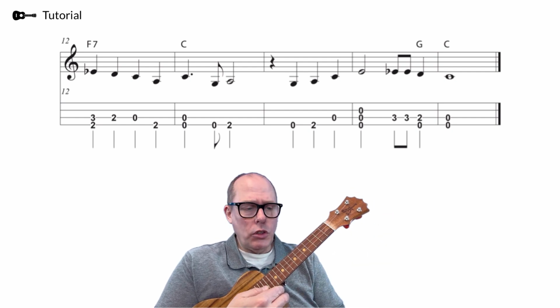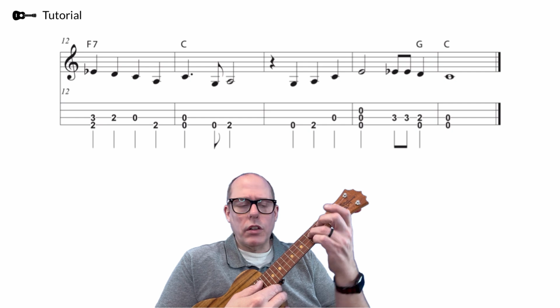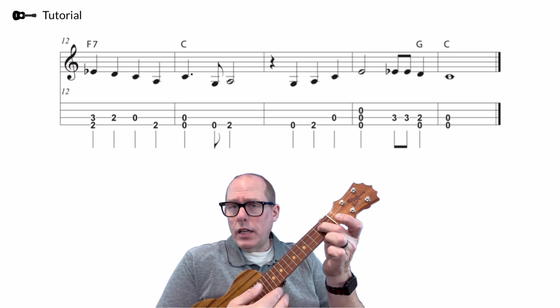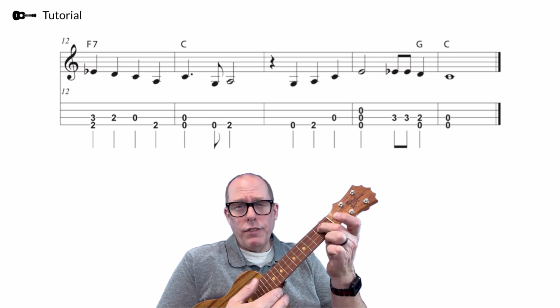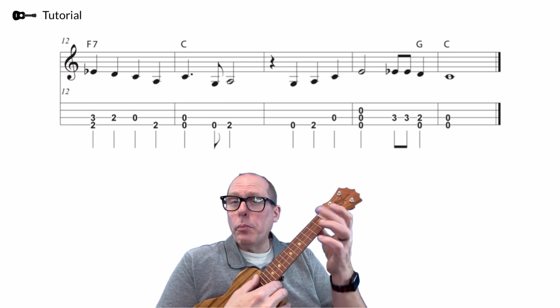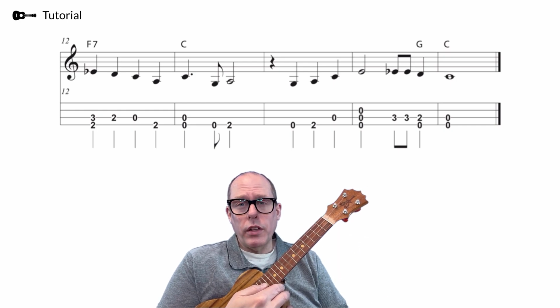strings 4, 3, and 2 open, then third string, third fret, down to the third string, second fret, play strings 4 and 3, then open strings 4 and 3.